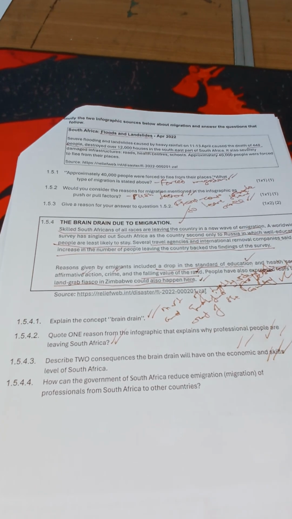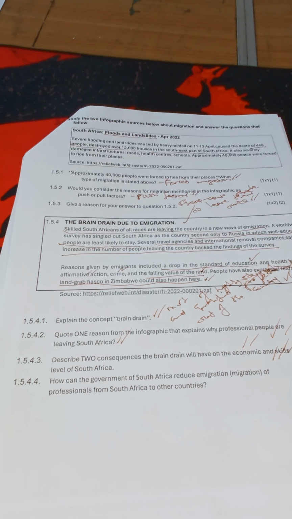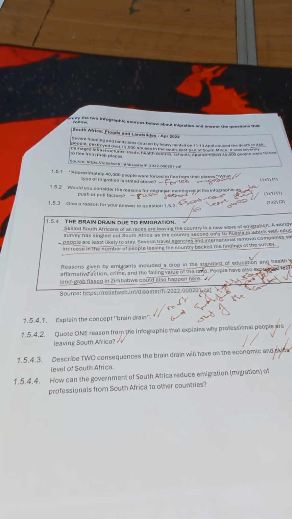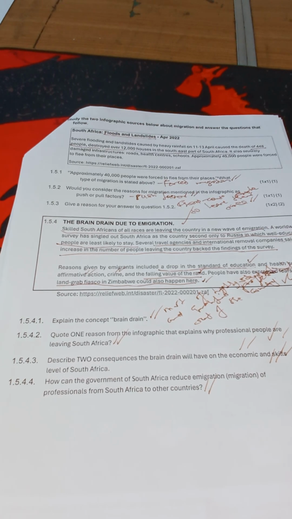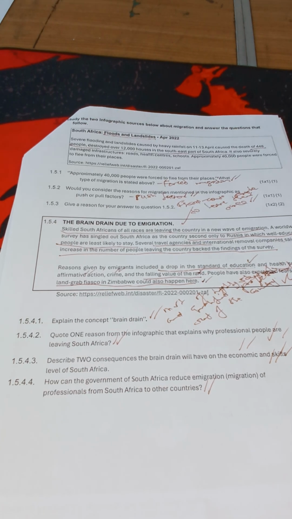That's done. How can the government of South Africa reduce emigration of professionals from South Africa to other countries? What can be done to make sure that we retain our people? How can we retain the people that are qualified, the people that are educated? Number one, the government must provide job opportunities for the professional population, because the moment they don't have jobs, that's what causes them to migrate. The moment they've got jobs that are paying, then obviously they won't migrate.